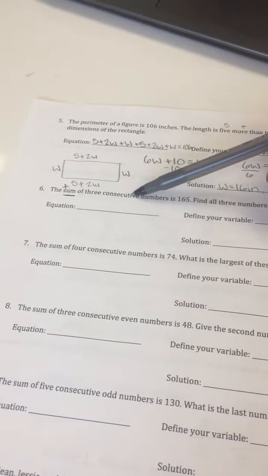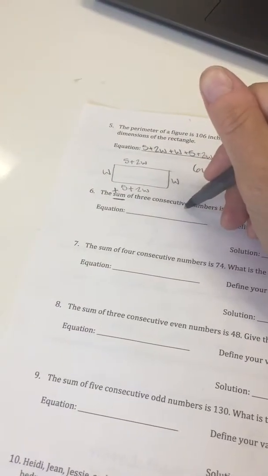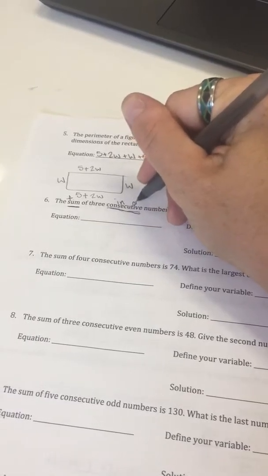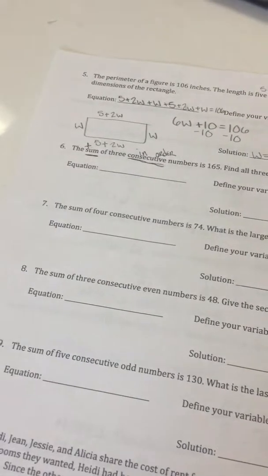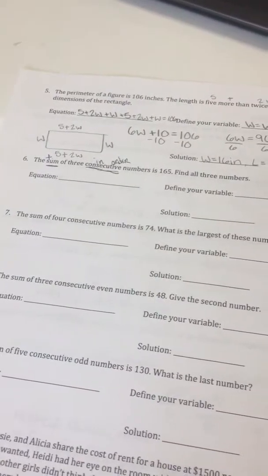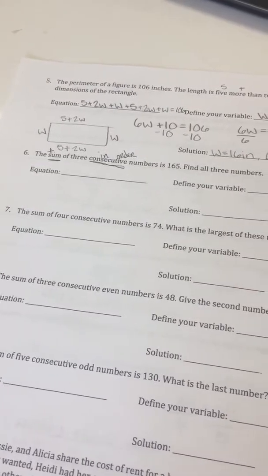And consecutive, you know what that means? Nobody does, it's okay. Consecutive means in order. So January, February, and March are consecutive months. Monday, Tuesday, Wednesday are consecutive days of the week. So give me 3 consecutive numbers. 1, 2, 3. It's kind of boring.